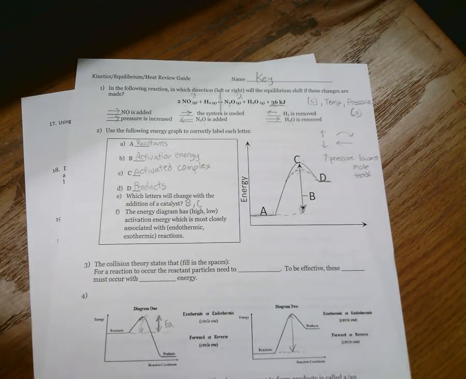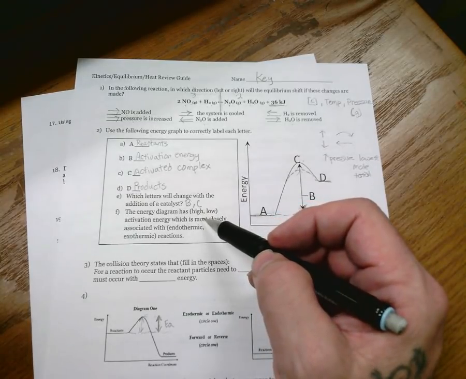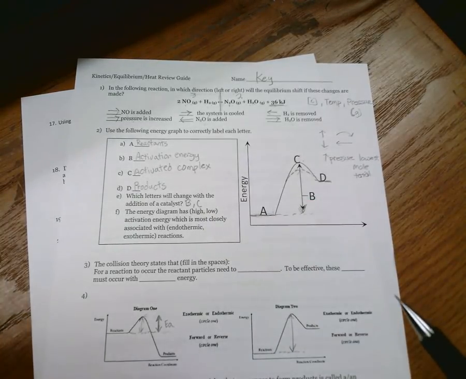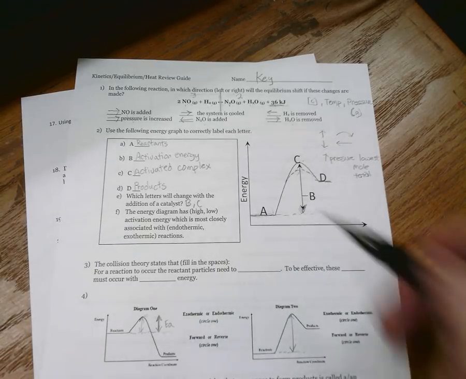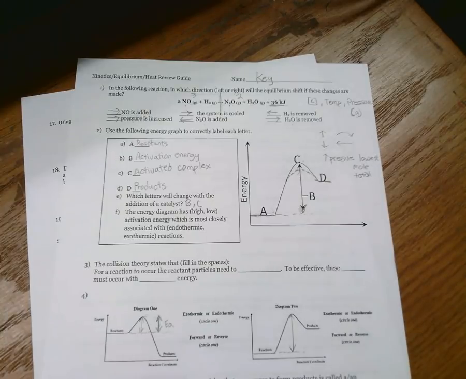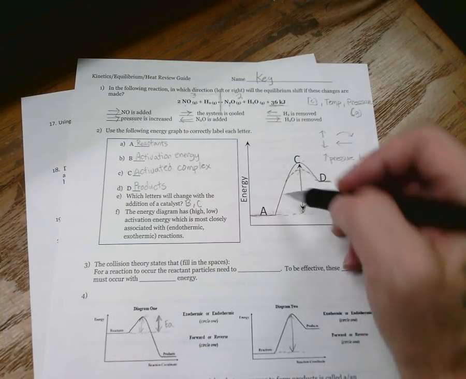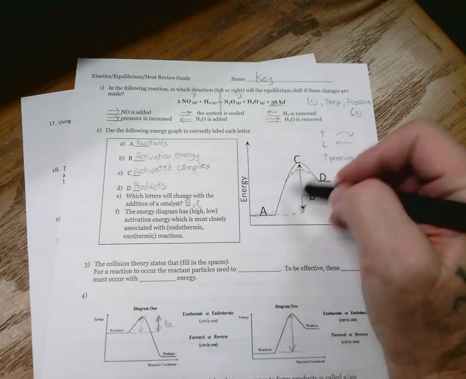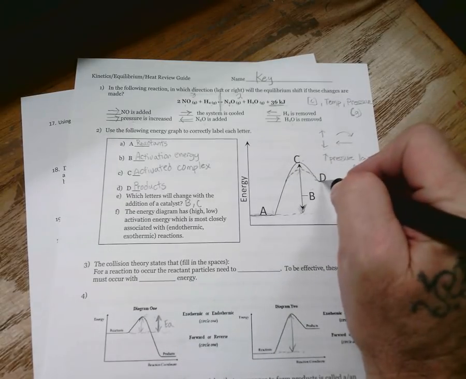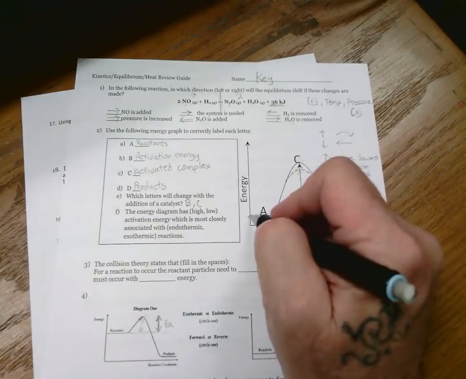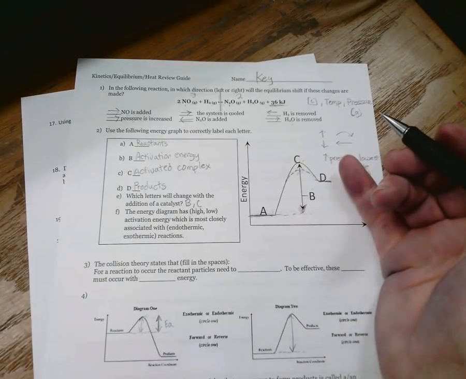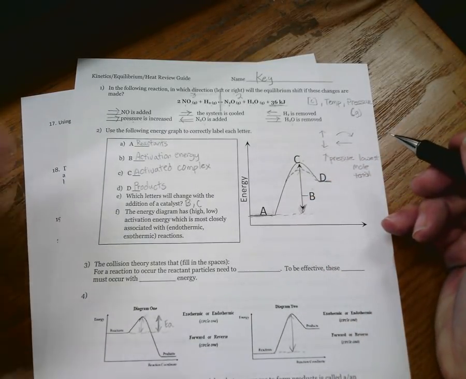Okay, this energy diagram has high-low activation energy. I don't like that because you're using a subjective word, high or low. Well, how much energy? Is this 5,000 joules or 5 joules? But what they're trying to get at is endothermic reactions, and this is an endothermic reaction. The products end higher than the reactants. Where did they get that energy from? I had to add it in.